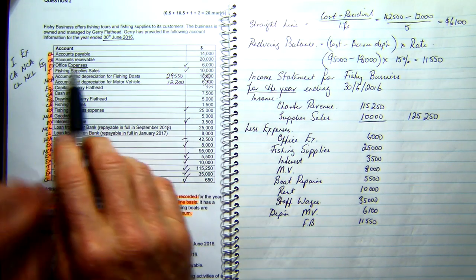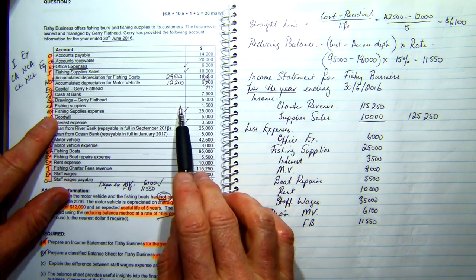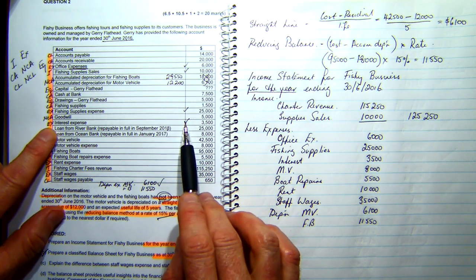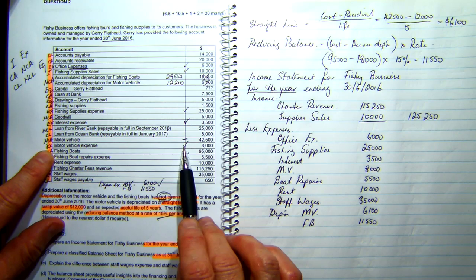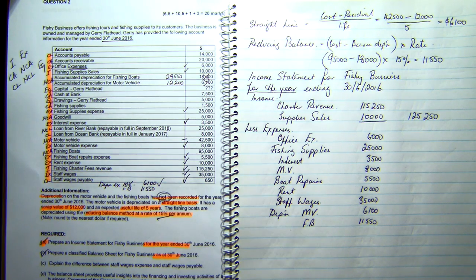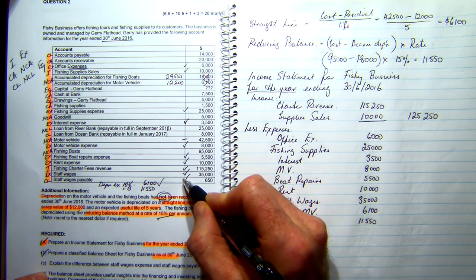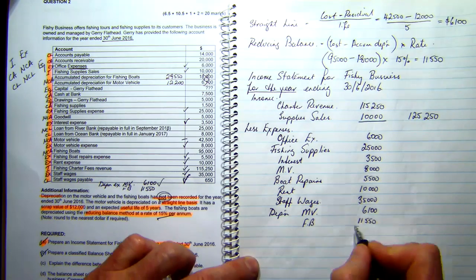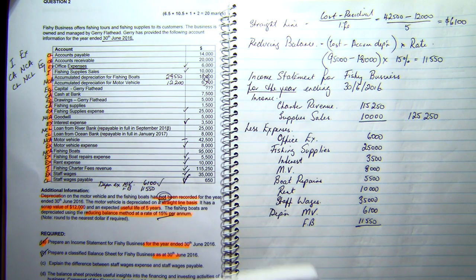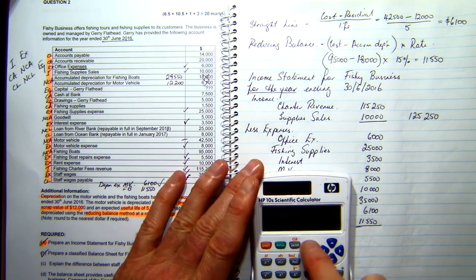Quick scan to make sure I've got them all. Office expenses, yep, got that one. Yep, got supplies, got interest, got motor vehicle, got it. Yep. Oh, why have I ticked off this 650 staff wages? Cross that out. All right, so let's add up my expenses.